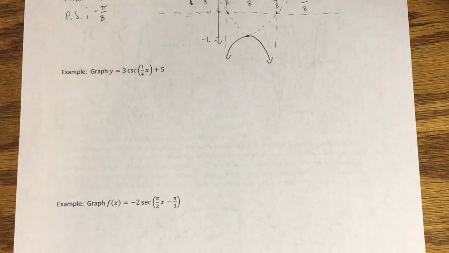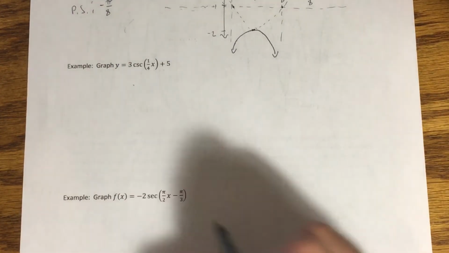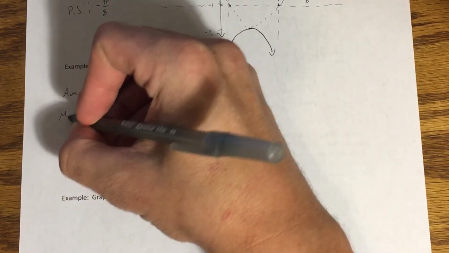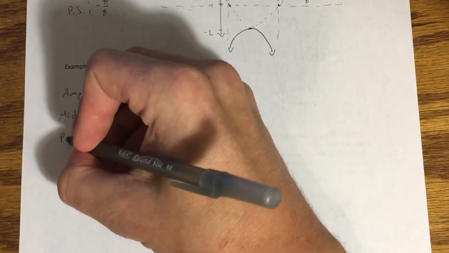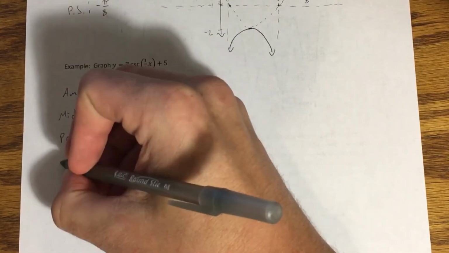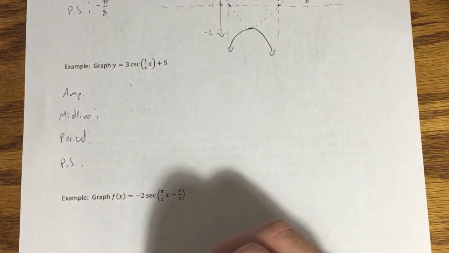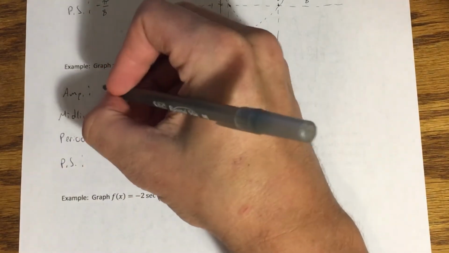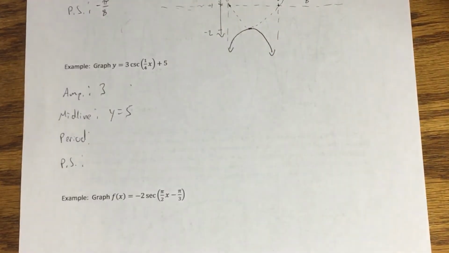Similar one right here, cosecant function. I want to graph 3 cosecant of 1/4 x plus 5. So I get the same information, amplitude, midline, period, phase shift. Okay. No reflection on this one. What's the amplitude? I can see that it would be 3. Midline, I could see it would be y equals 5.